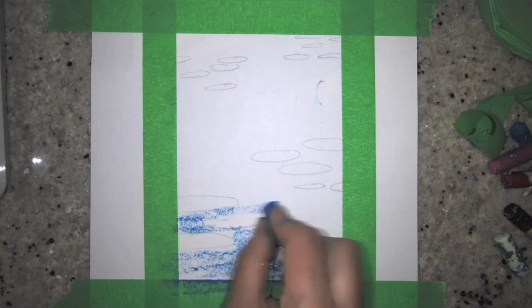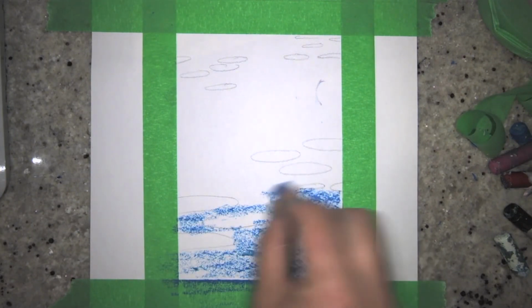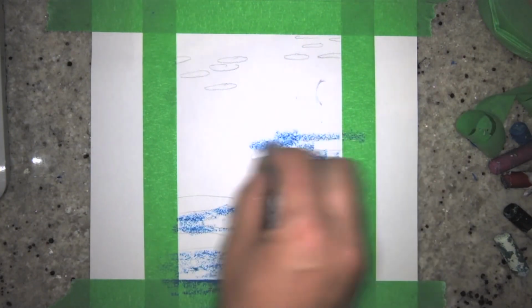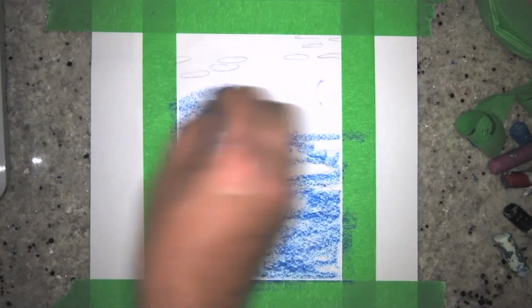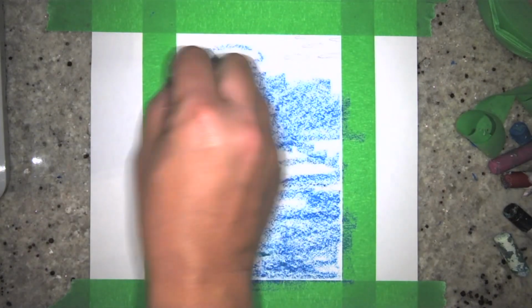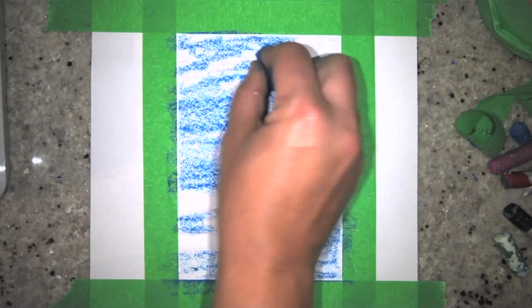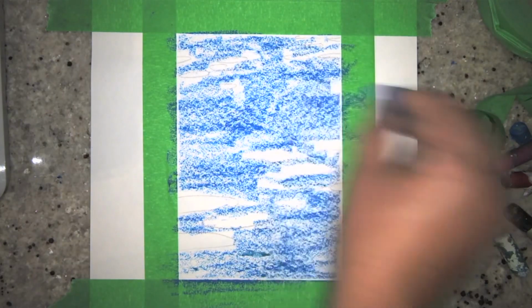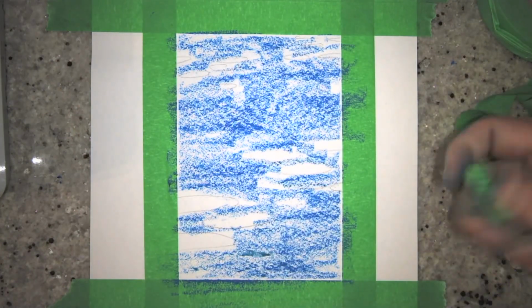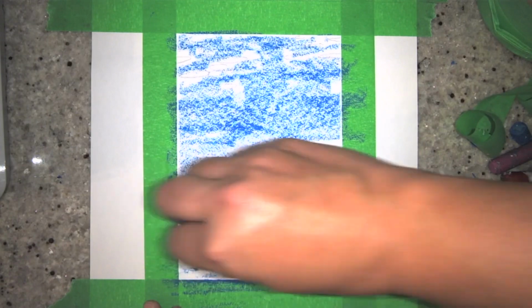Next, we will use a light to medium blue and rough in our water. Just leave gaps around where the lily pads are. This does not need to be neat. You can really embrace your inner child. Try using the flat side of your pastel to really get a lot of coverage.